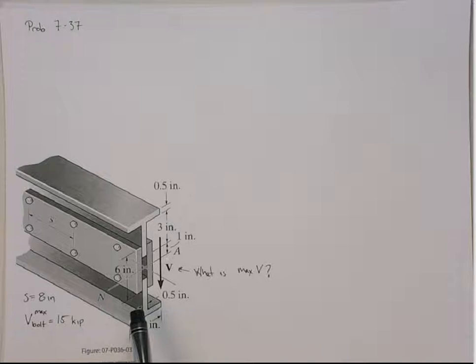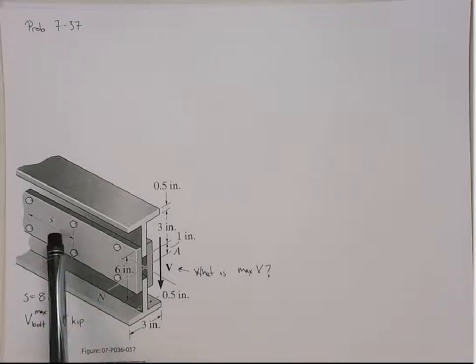Okay, they give you the shear. We're just going to consider shear. It gives you the bolt spacing. Two bolts here at each section, and they are through bolts, and then the max shear force in a bolt is 15 kips. Okay, so that's the max shear force in the bolt.